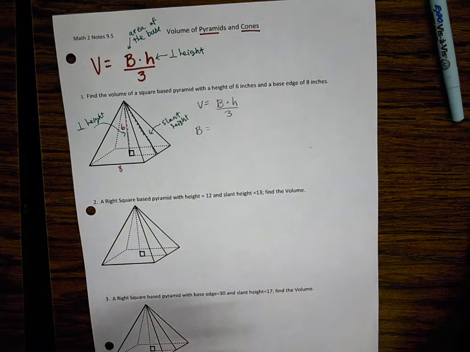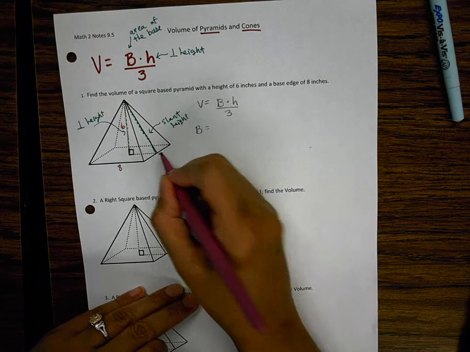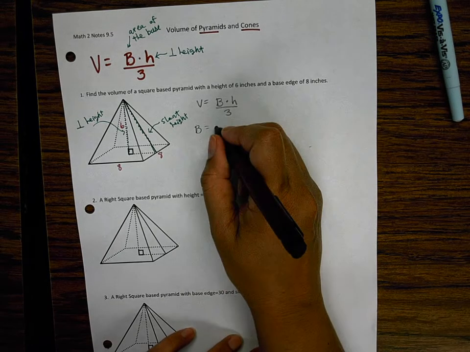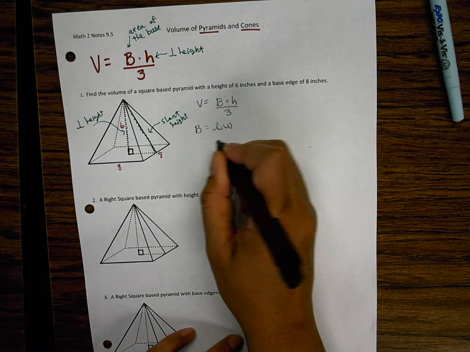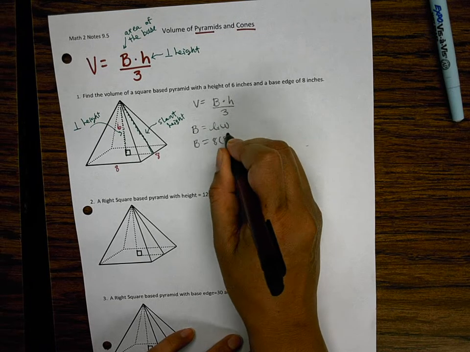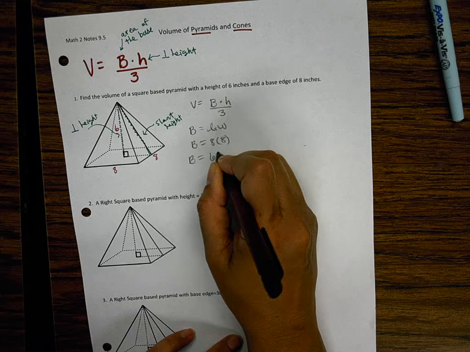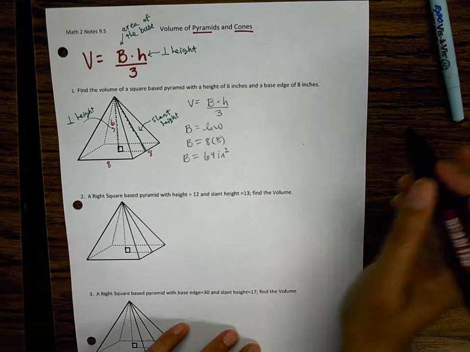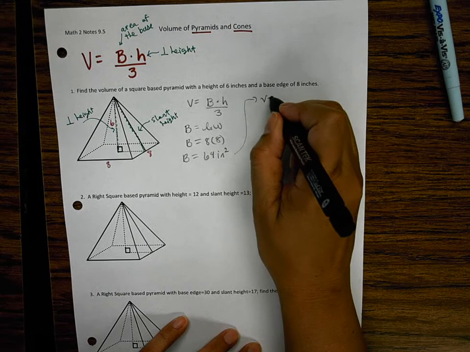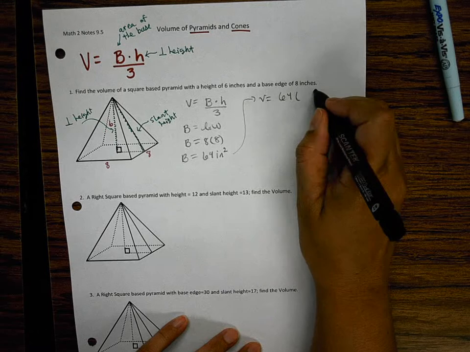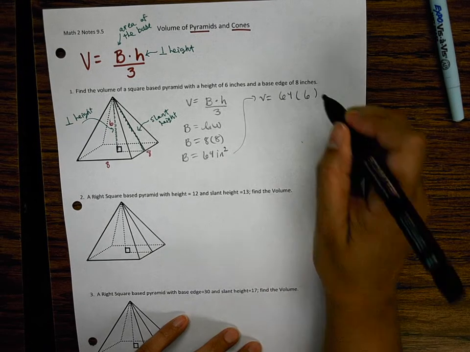But since it's a square, it's an 8 by 8. Length and width are the same. So the area of the base, big B is the area of the base, is length times width. And since it's a square, it is 8 times 8. So the area of the base is 64 inches squared. Volume is that area of the base, 64 inches squared, times the height, which is 6 inches.